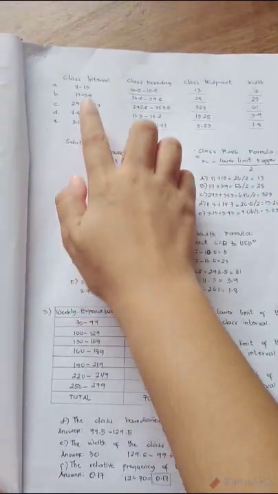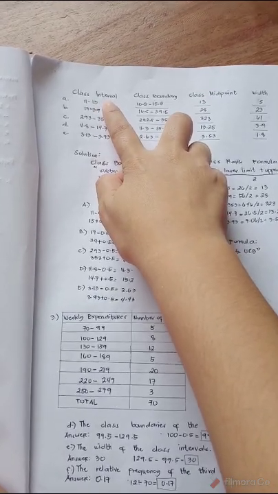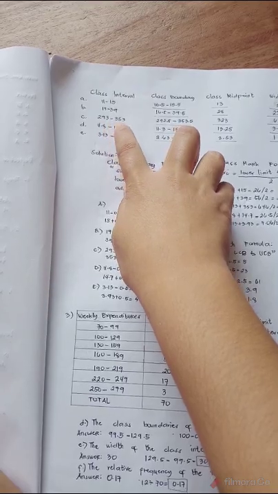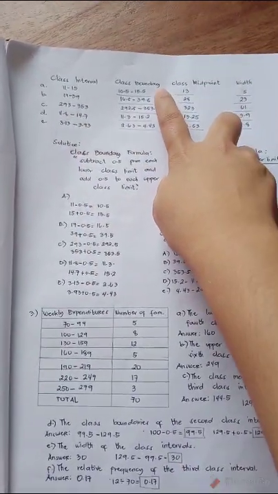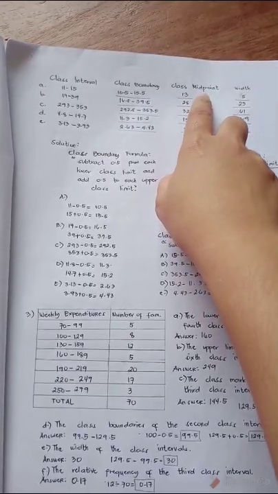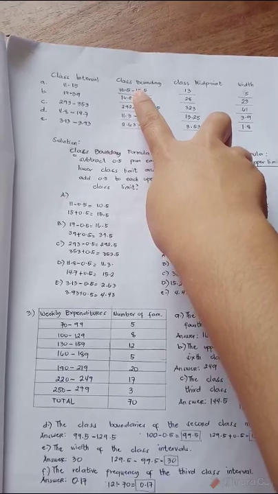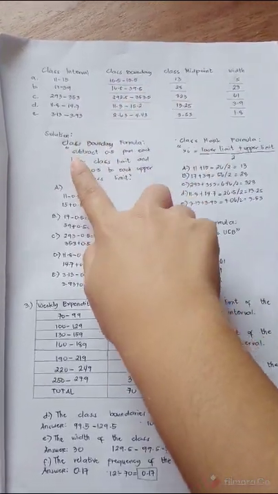I will discuss how I got my answer to the question you have given to us. First, the class intervals 11 to 15, 17 to 39, 293 to 353, and so on. We need to get the class boundary, the class midpoint, and the class width. To get the class boundary, this is my solution.